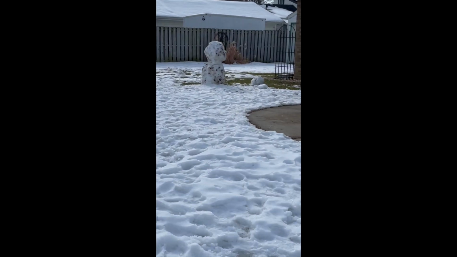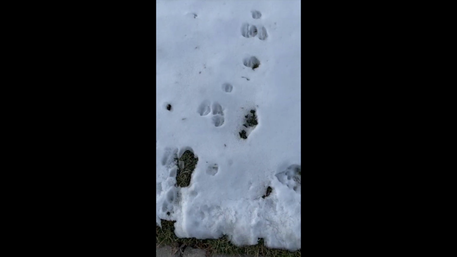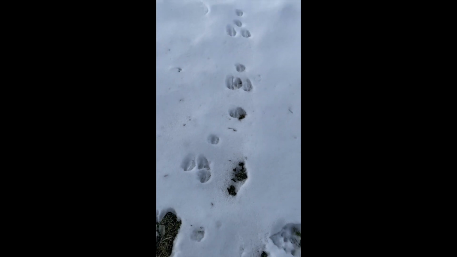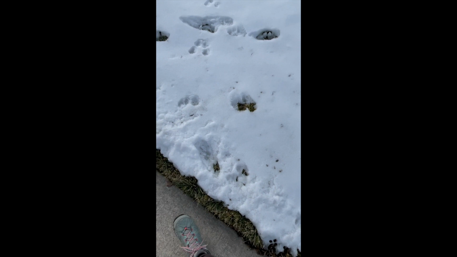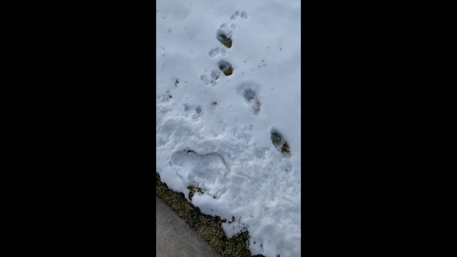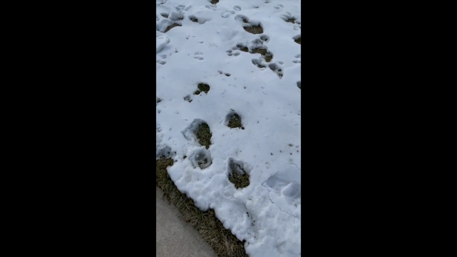Here's another snowman. What about the little animal tracks in the snow? That one looks like a dog. Dog track. I'm assuming these are a lot of little bird prints. What do you think? It's a cool pattern or design in the snow.